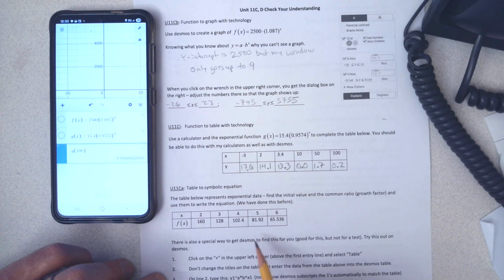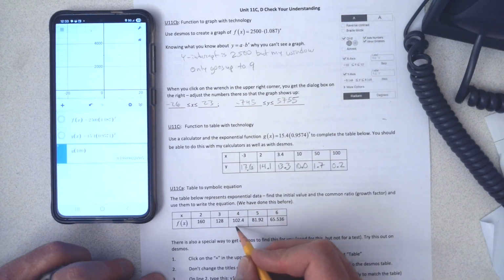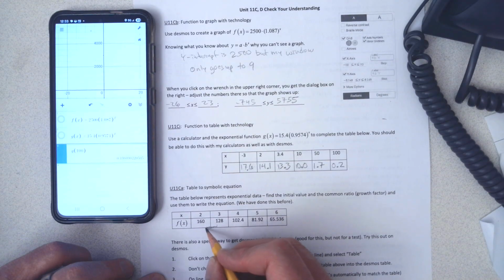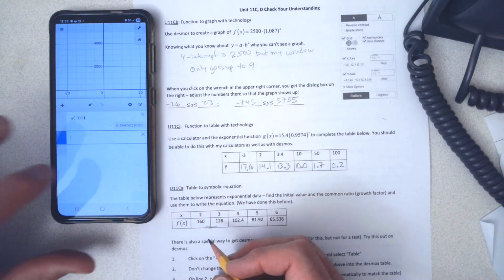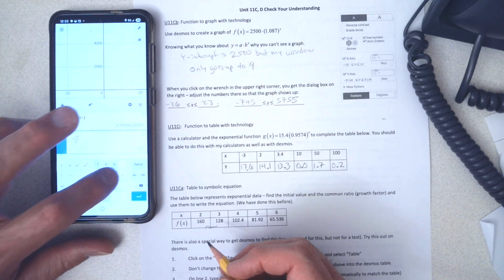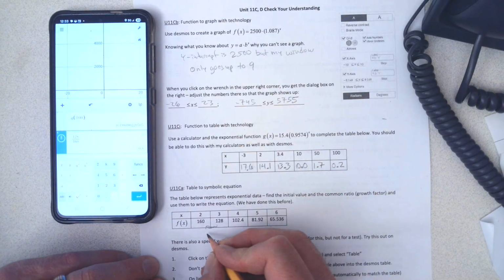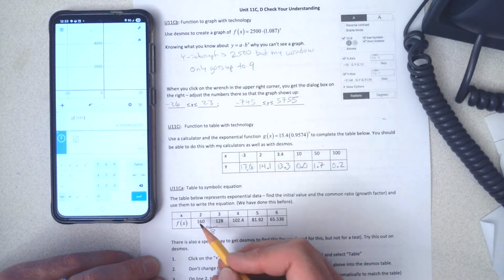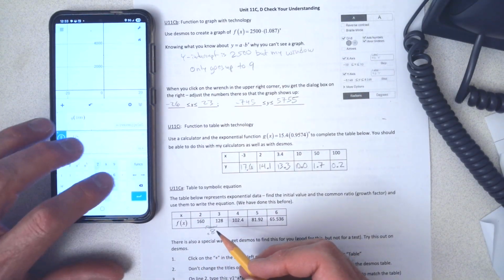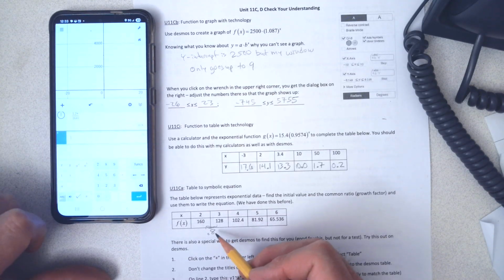Okay, so we could do this in a couple of different ways. The way that we would have done it before is we'd take these and do 128 divided by 160. I can do that on this as well. 128 divided by 160 is 0.8. So it says I'm multiplying by 0.8 every time. So if I divide by 0.8 a couple of times, I think the enter will jump me to my next line.